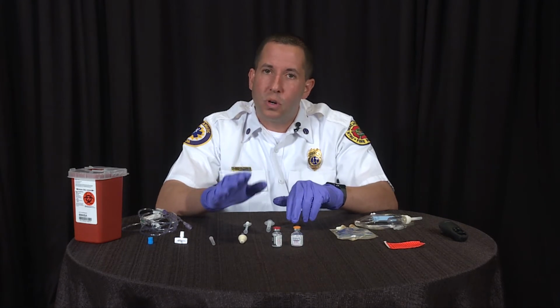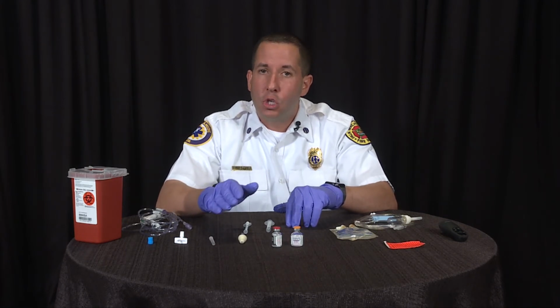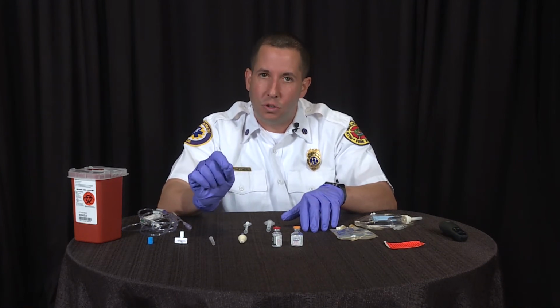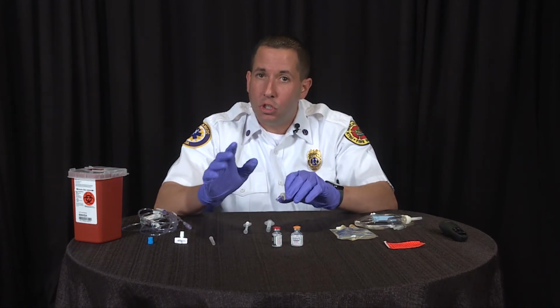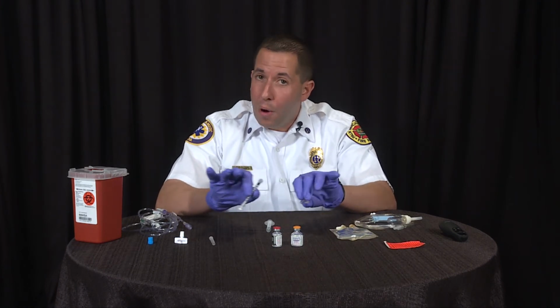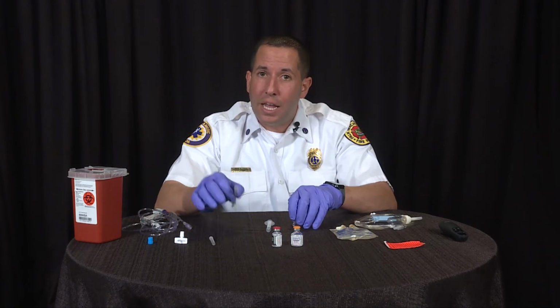And what I mean by that is we're not giving this IV or IO. So you'll only be giving this intramuscular, or you'll be giving it intranasal, okay? And that's something new that we've also added into the protocols for 2019. So no IV/IO usage, IN or IM use only.